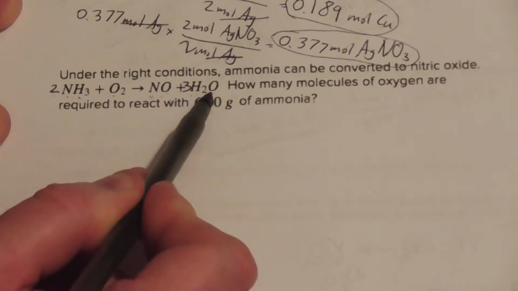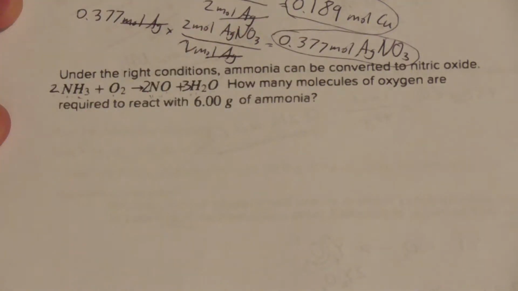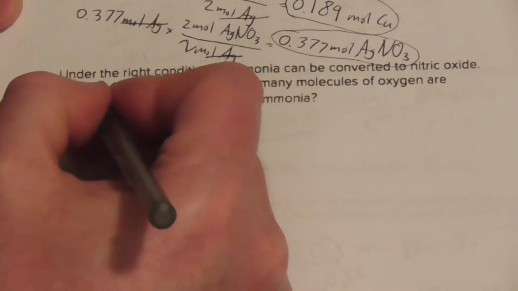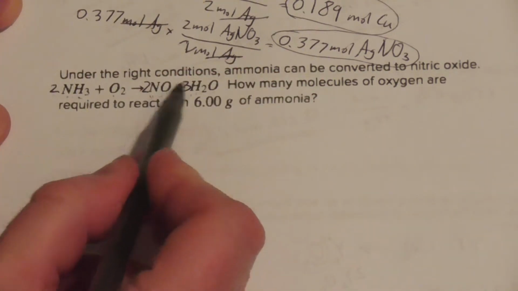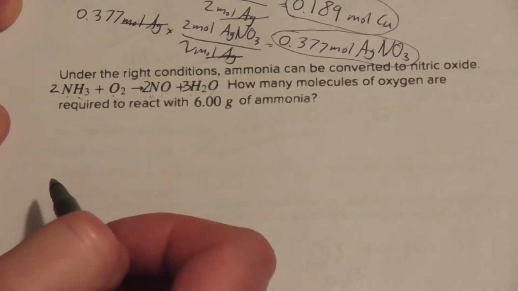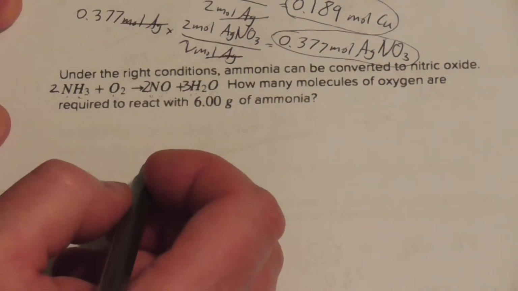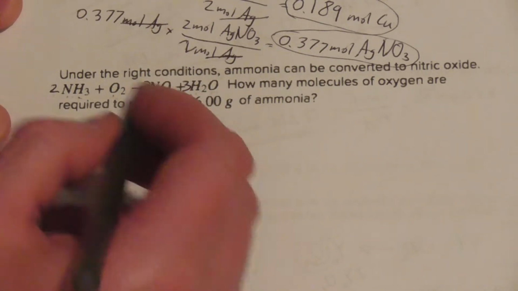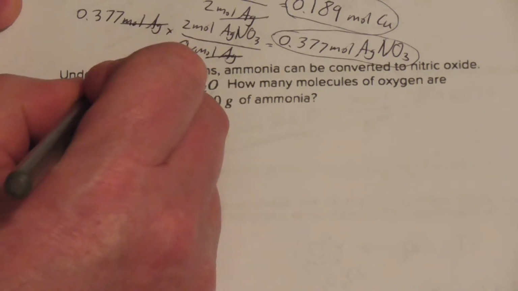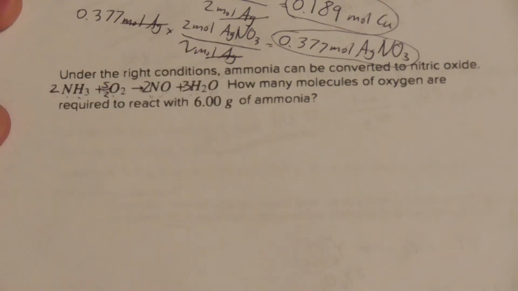However, I have 2 nitrogen monoxides. I have 2 nitrogens. I have 2 oxygens, 3 oxygens. That's 5 oxygens. Very hard to get 5 oxygens with an O2. So the only way I can do this is by going, we'll say 5 halves of O2.